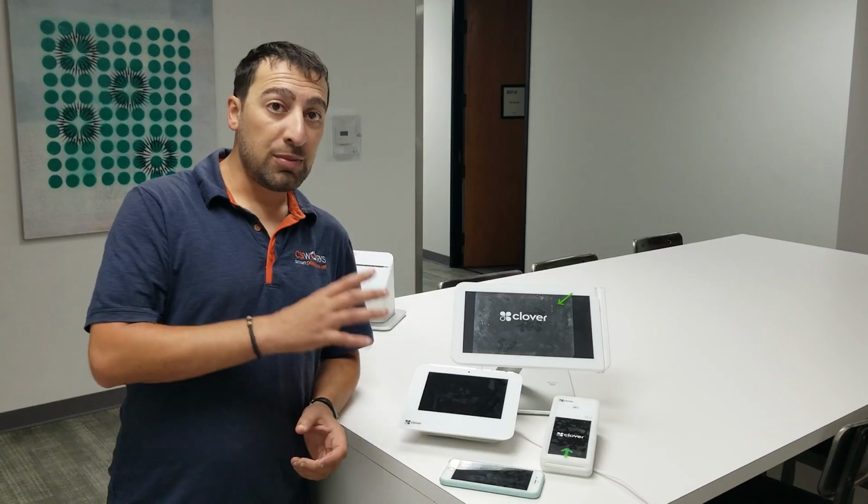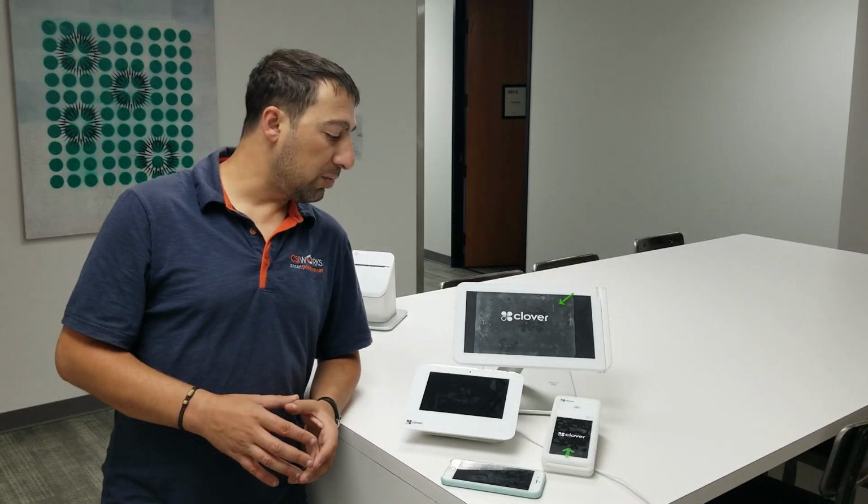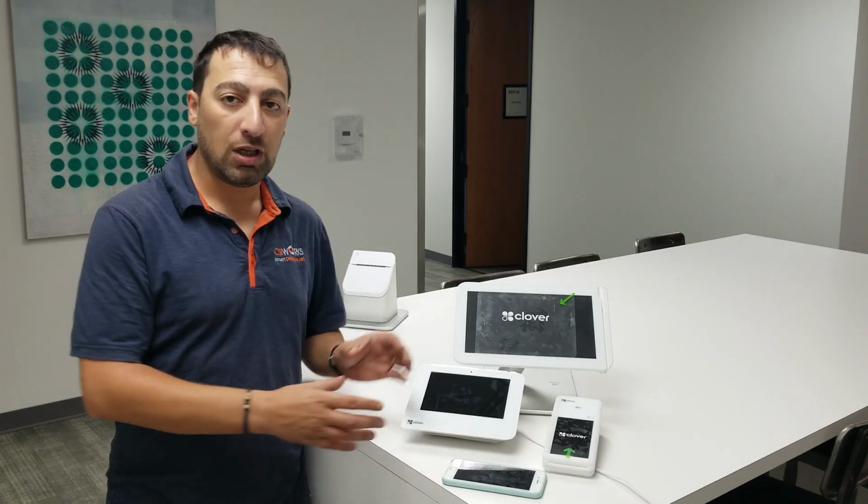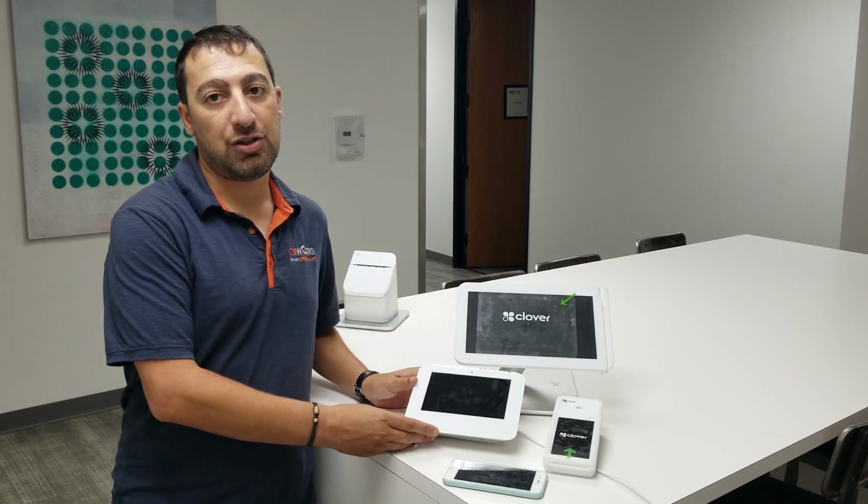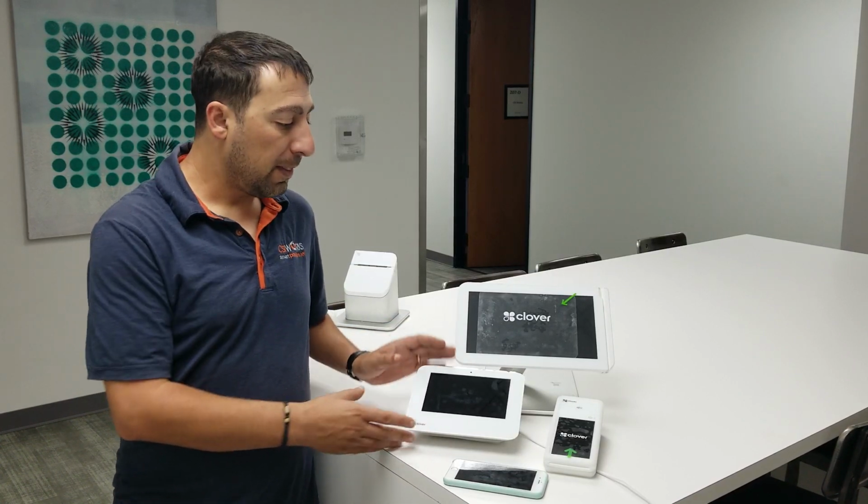In this video, we're going to demonstrate how Clover works in general, but we're going to emphasize and focus on the Clover Mini 2nd generation. So this is the latest version, okay?